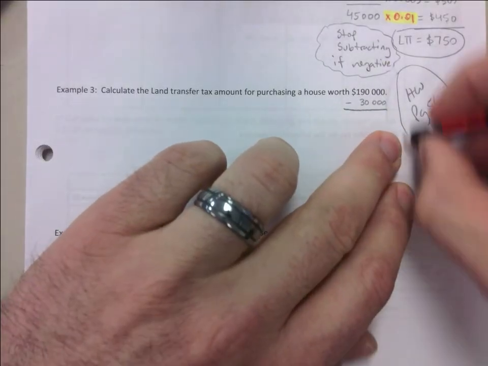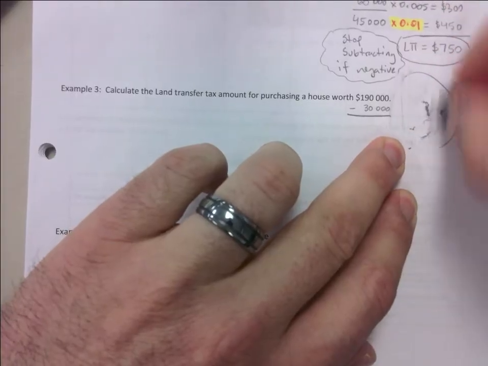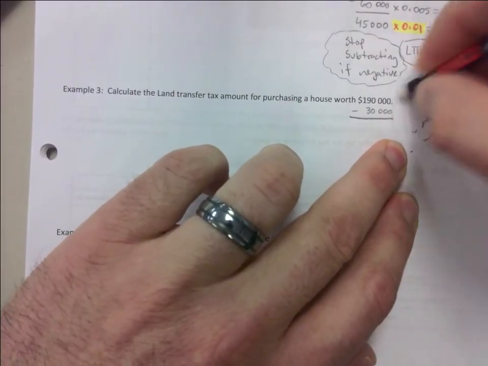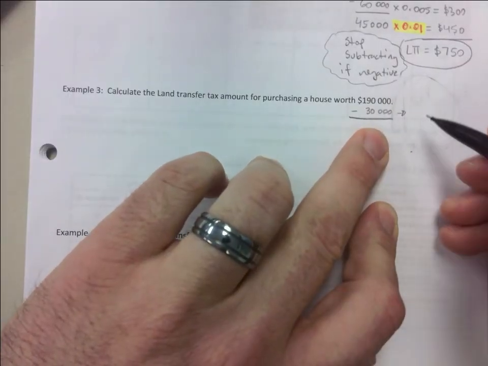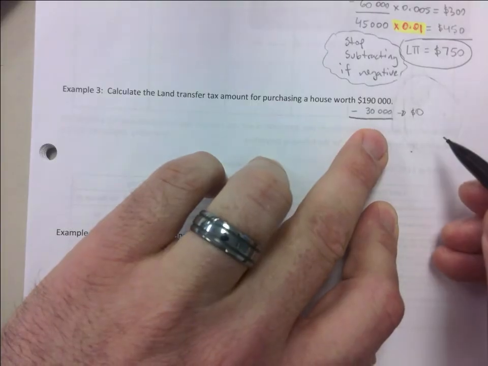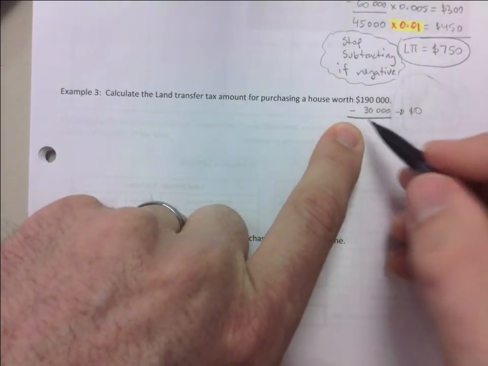Okay. There's that screen again, screaming at you. So you know what, don't even bother going times 0 anymore. You can just feel free to say $0, right? For the first 30, we don't pay taxes.